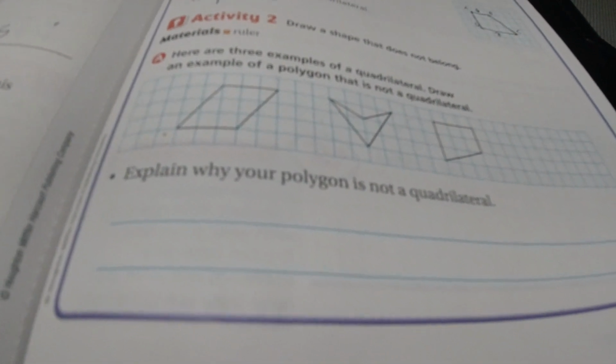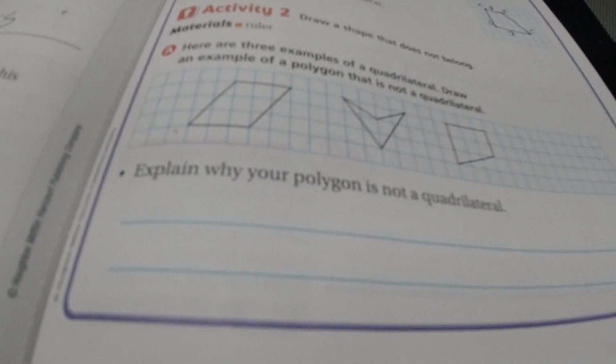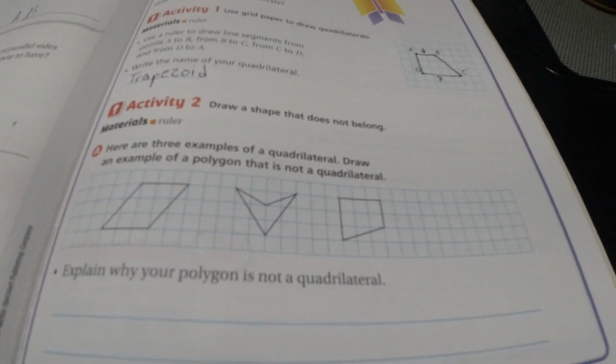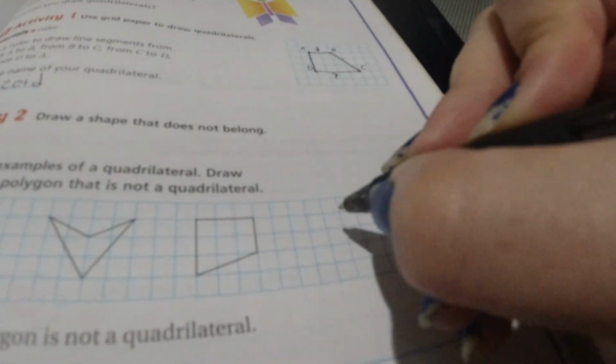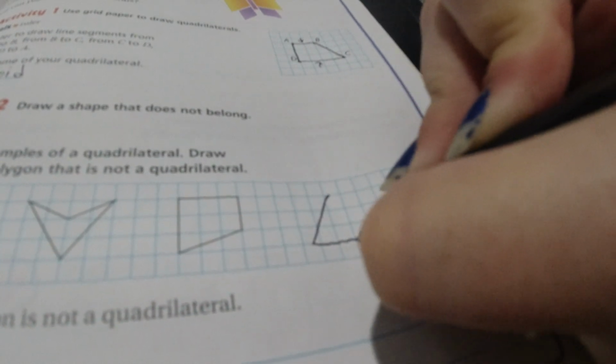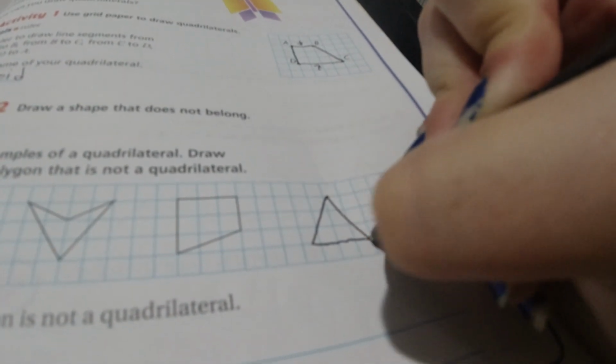So next we're going to draw a shape that does not belong. Here are three examples of a quadrilateral. Draw an example of a polygon that is not a quadrilateral. Quadrilaterals are shapes that have four sides and four angles. So all we need to do is draw a polygon that is not four sides and four angles. Yours might be different than mine, and that's fine. So I'm just going to draw a triangle because that is not a quadrilateral.